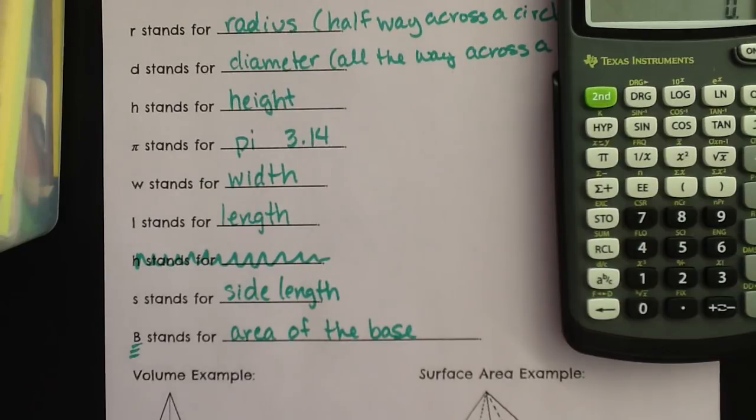Okay? So we're going to jump into an example for volume, an example for surface area, and I do expect you guys to write out the formula. I do expect you to show me plugging in the work. I do expect to see all of these things.